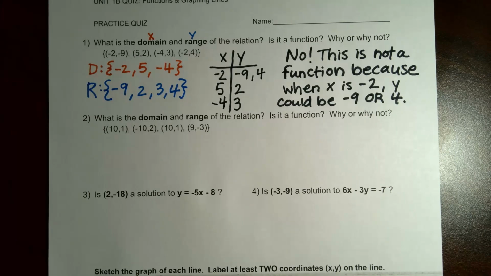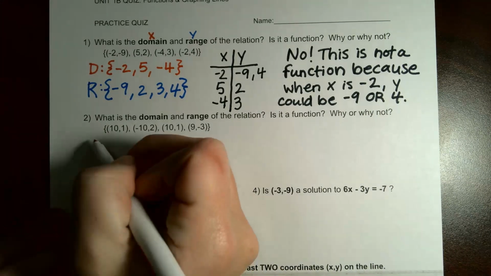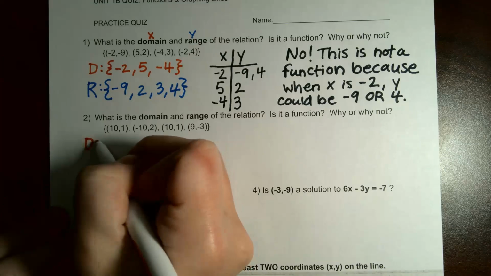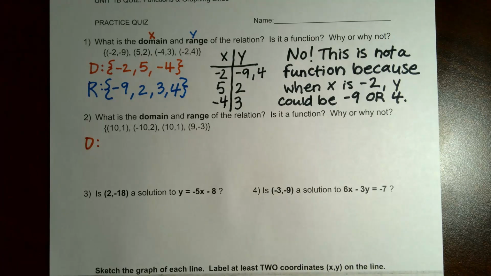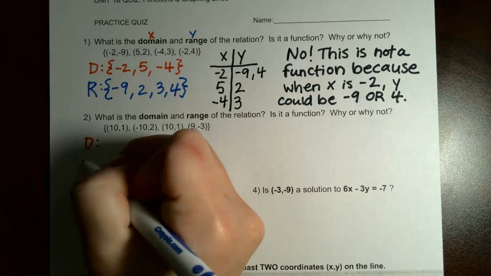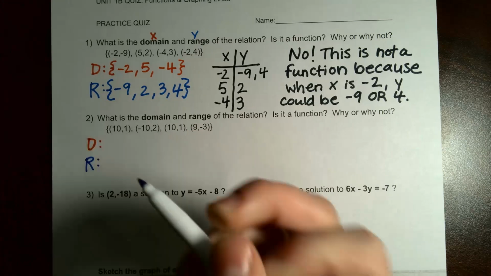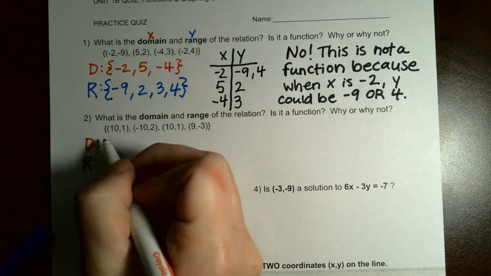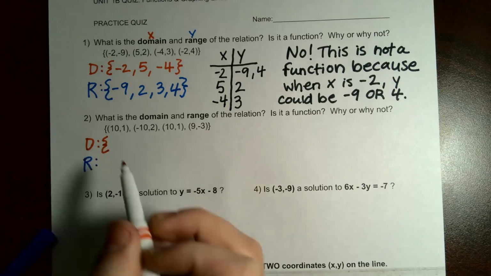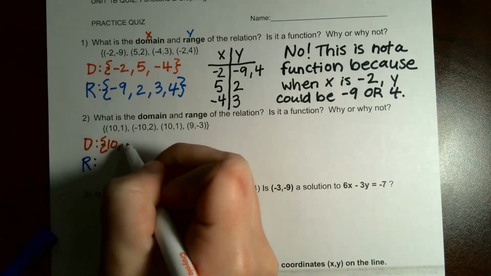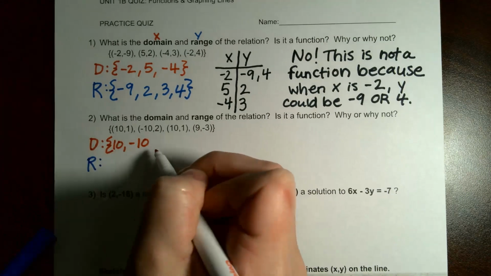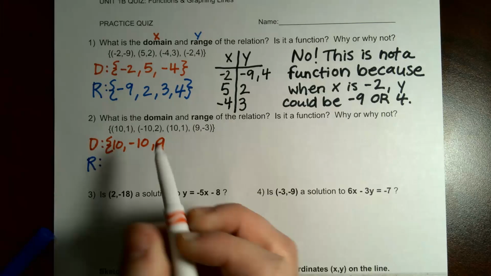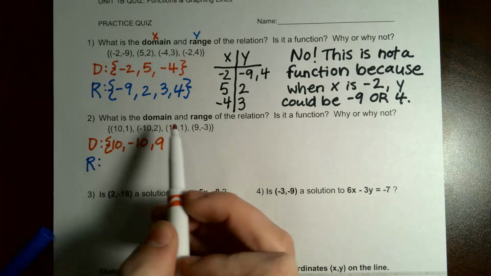Okay. 2 makes me realize why we wrote number 1 like that. Yeah, we'll talk about that in number 2. Tricky. It is tricky. So, for number 2, we're going to start by finding our domain and our range. What is our domain here? 10, negative 10, 9. Perfect.